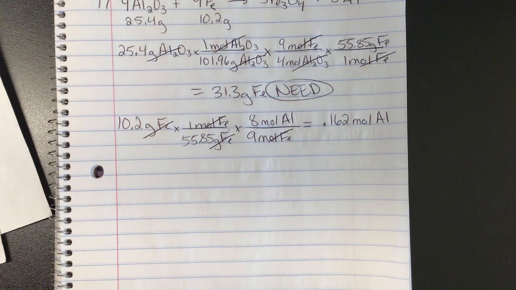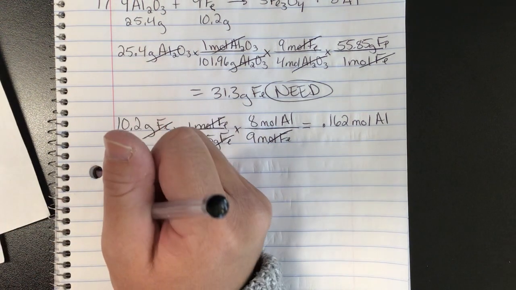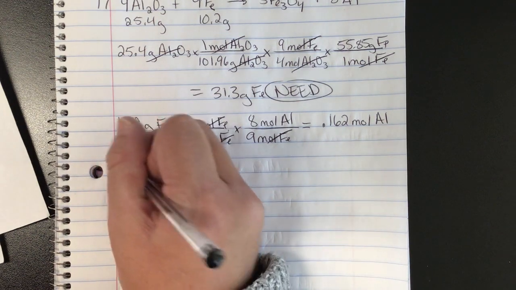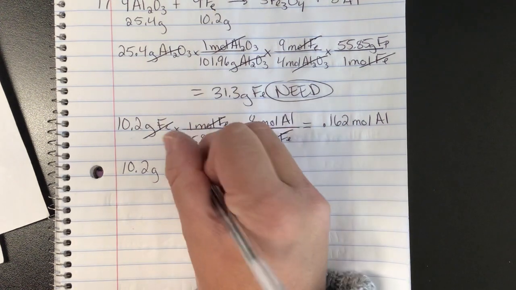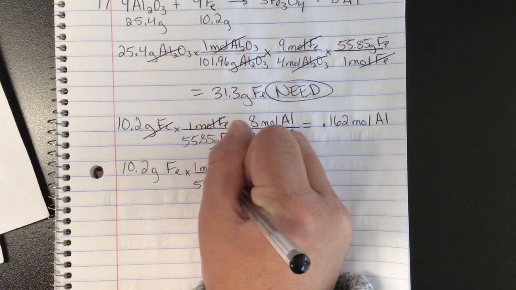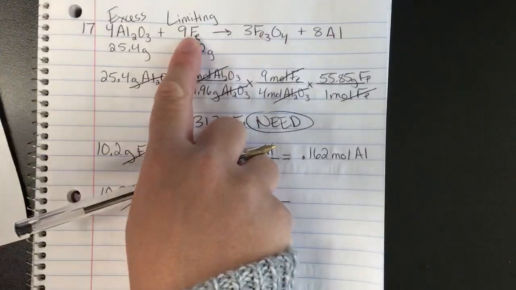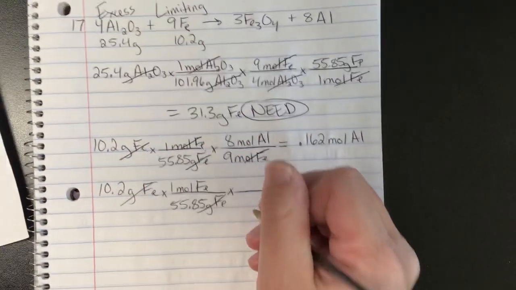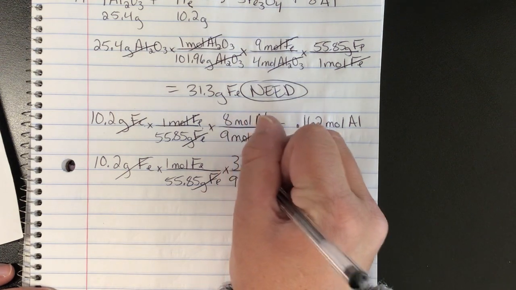Then the next one says determine the number of grams of iron oxide. Again, we're going to start with our limiting reactant. And we need to change to moles so we can get to the mole ratio. Do the same thing here. Now we can do our mole ratio. So it's 9 to 3, so 9 moles to 3 moles.